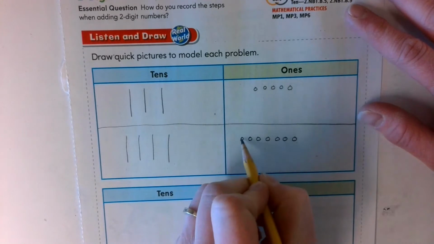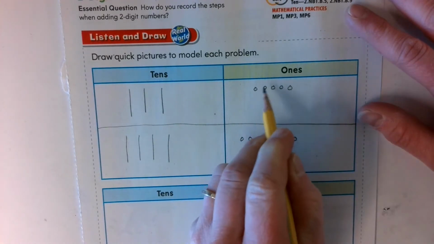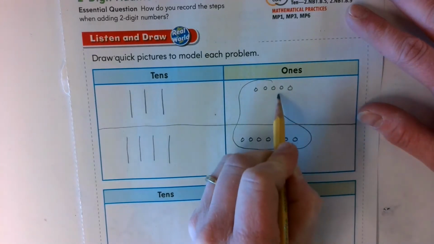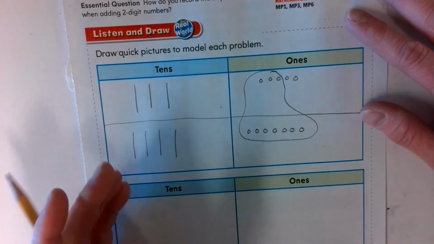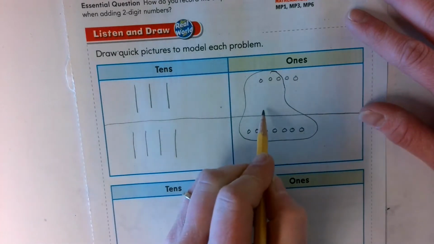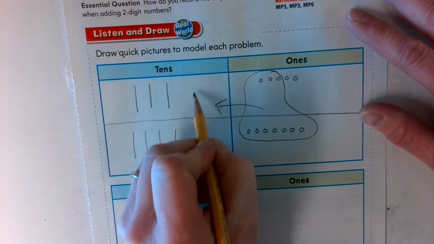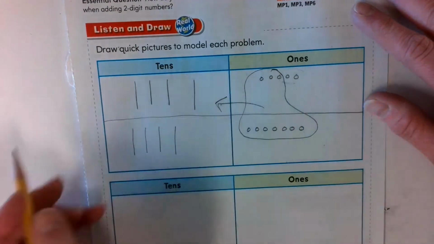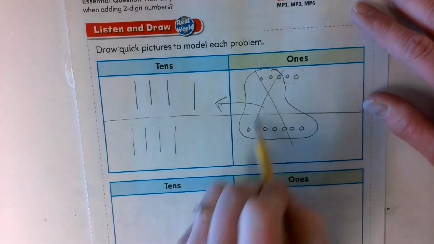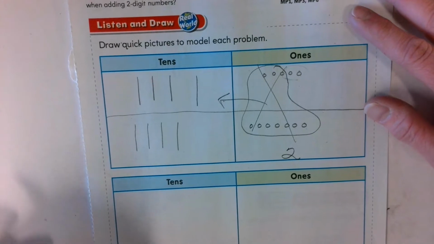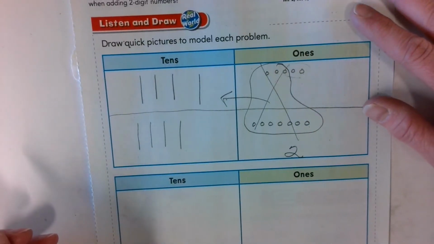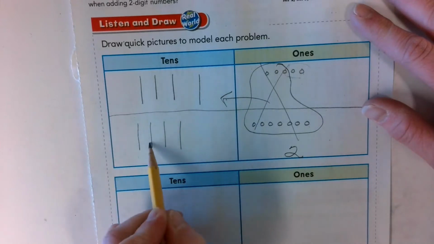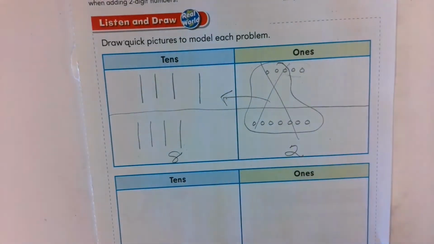So let's count them up. 1, 2, 3, 4, 5, 6, 7, 8, 9, 10. So let's take those 10. And we're going to pretend to glue them all together. Glue those ones together. And send it over here to make another 10. Now, how many ones do we have left here? Yeah, those are gone. We have 2 left. Okay, now let's add up how many 10s we have. 1, 2, 3, 4, 5, 6, 7, 8. And we get 82. So Jason scored 82 points.